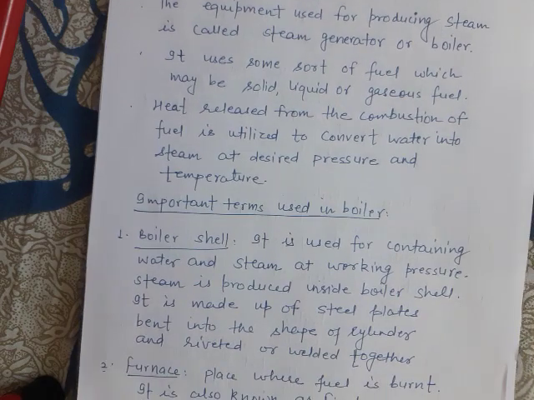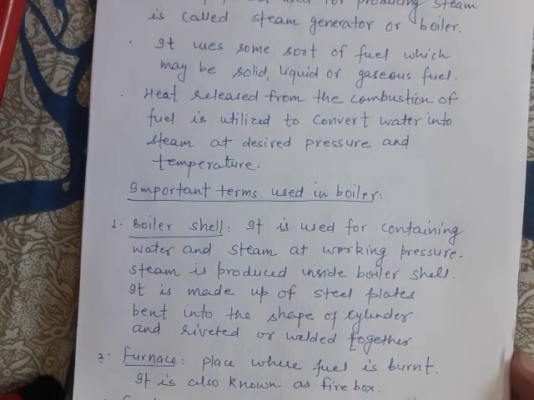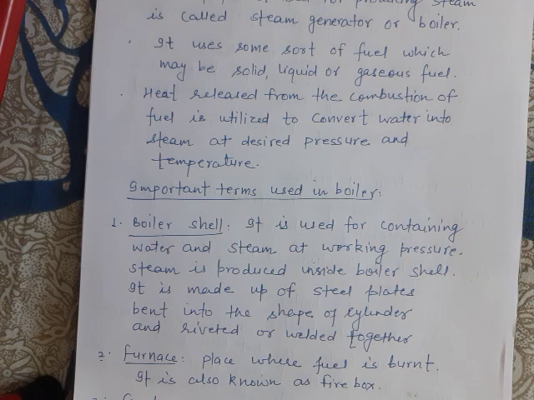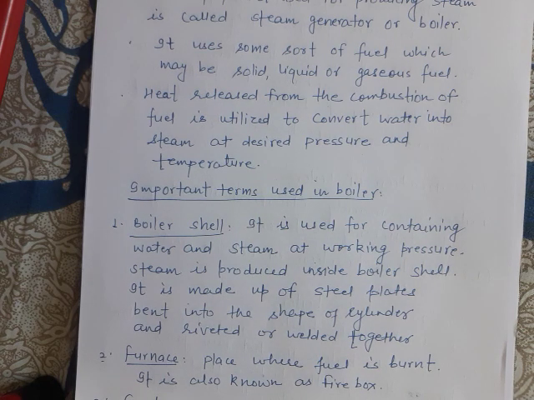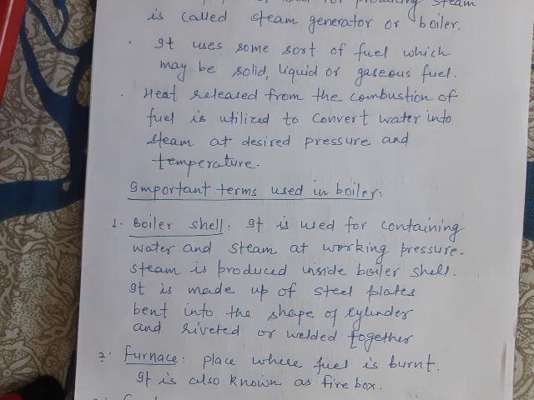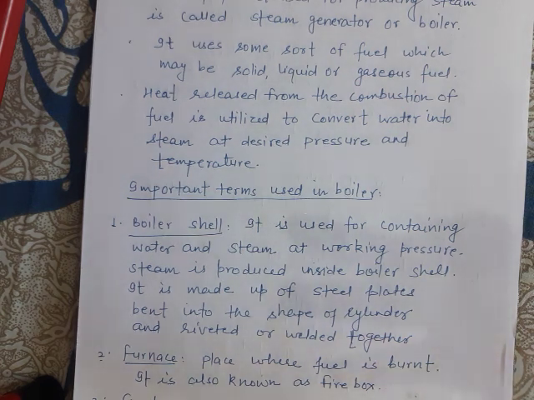What are the important terms which are used in the boiler? First is the boiler shell. Boiler shell is a closed chamber or a closed vessel that contains water and steam at a working pressure. Steam is produced inside the boiler shell. Boiler shell is usually made up of steel plates, and these steel plates are bent in cylindrical form and riveted or welded together. Please note, a boiler shell is a closed chamber or a vessel. It contains all other parts of the boiler. At the same time, it also contains water and steam.